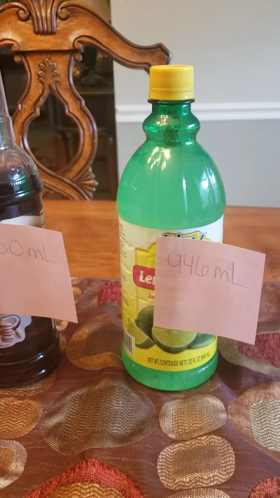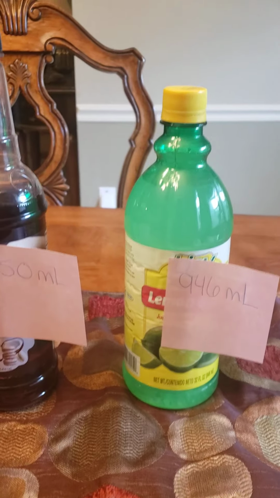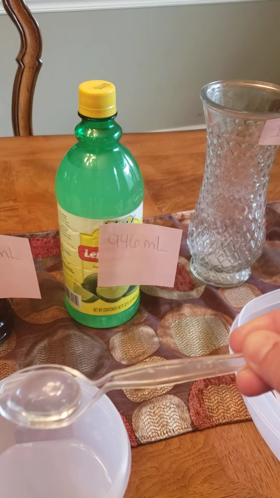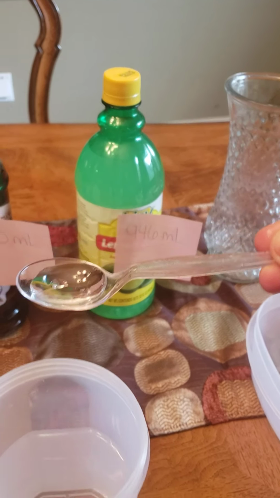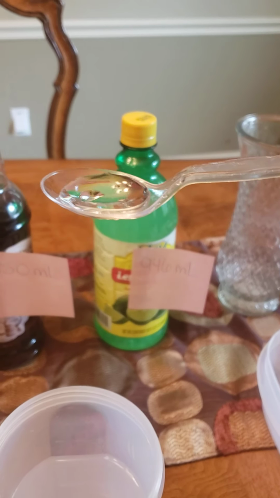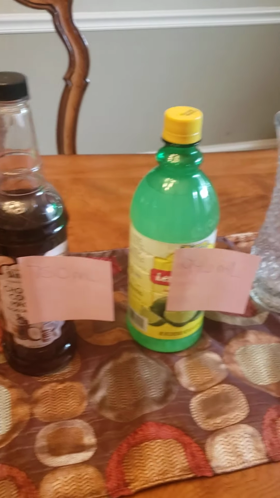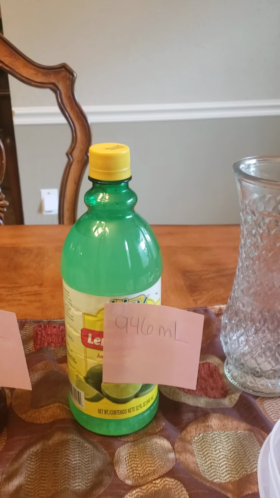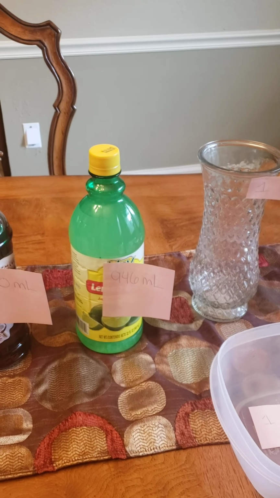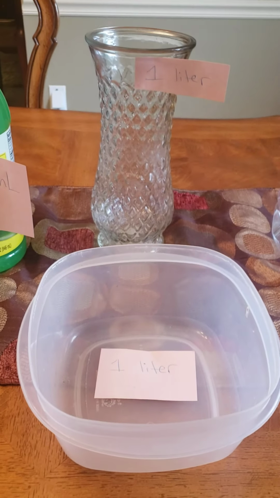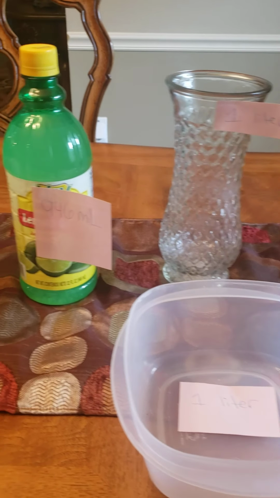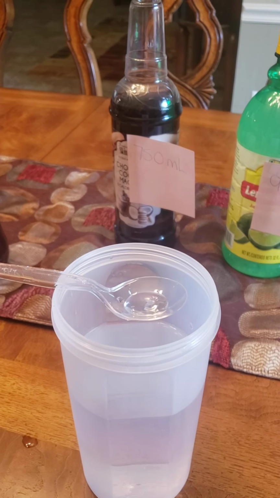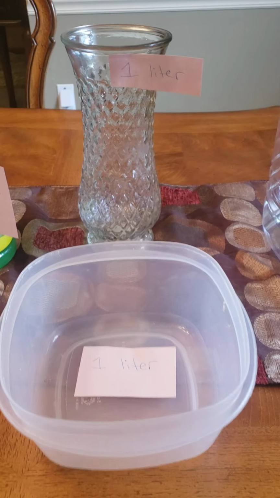Some lemon juice, so 946. Again, if I was to take my reference back to my 1 milliliter, I would have to fill that bottle up 946 times with 1 milliliter. We are almost to 1,000. Now, when we get to 1,000 milliliters, we don't call it 1,000 milliliters anymore. We have now come over and we have gotten to a liter. So 1,000 of these, and we stop counting by thousands, and we then take over to just a plain liter.